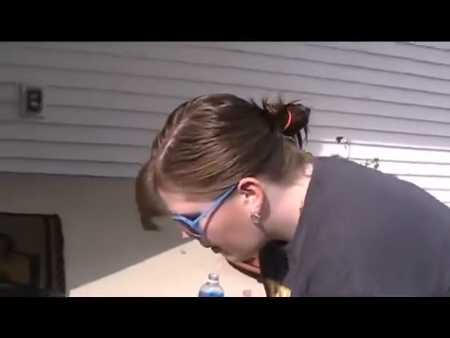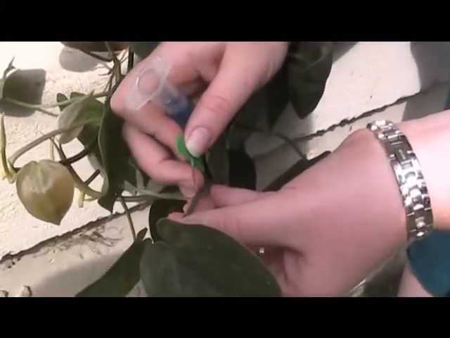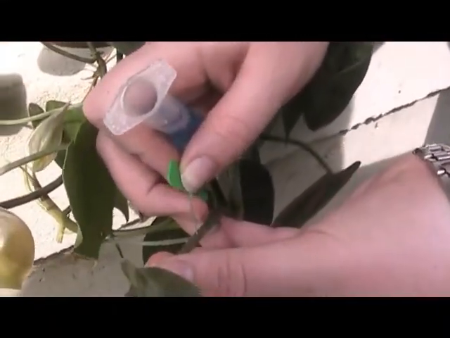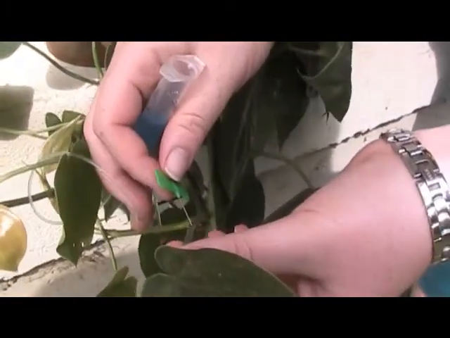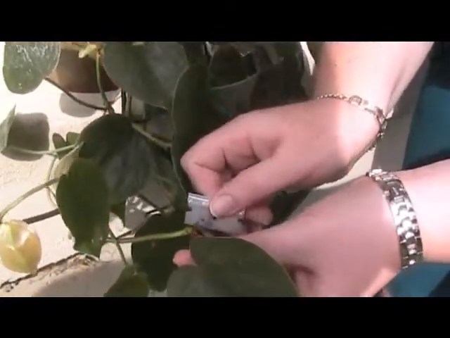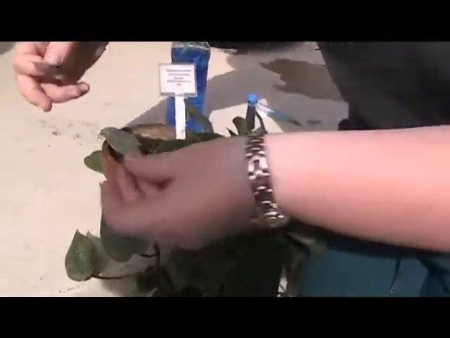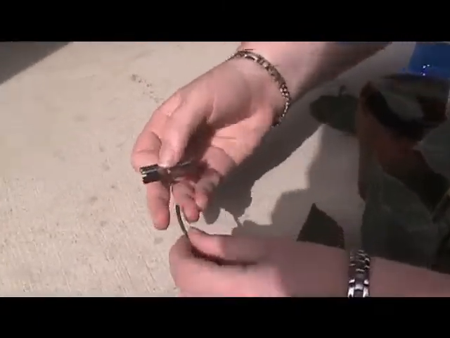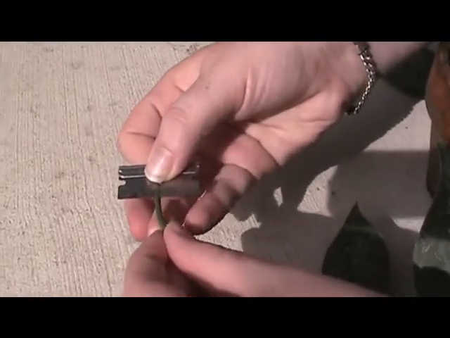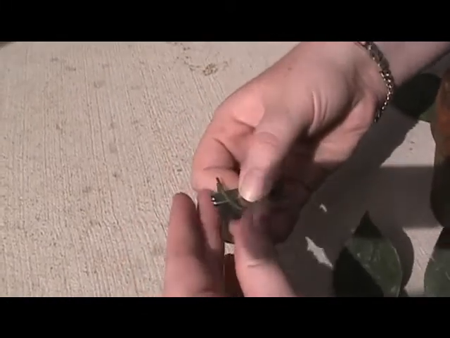So let's try the procedure that we outlined. Starting here, let's insert the needle into the stem and then take it back out. Then quickly cut the part that we injected, and then using the razor blade carefully remove the outer skin so we can see the results.